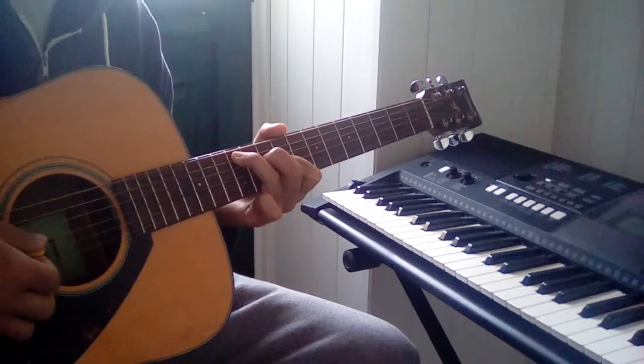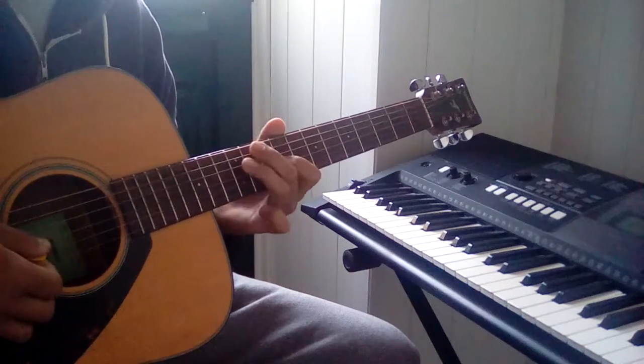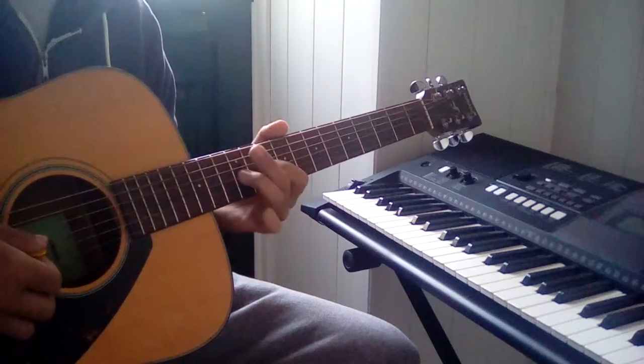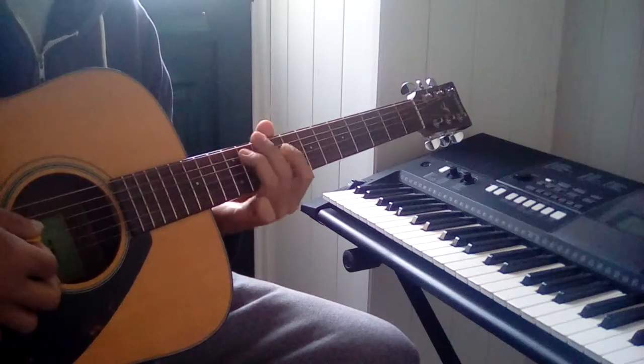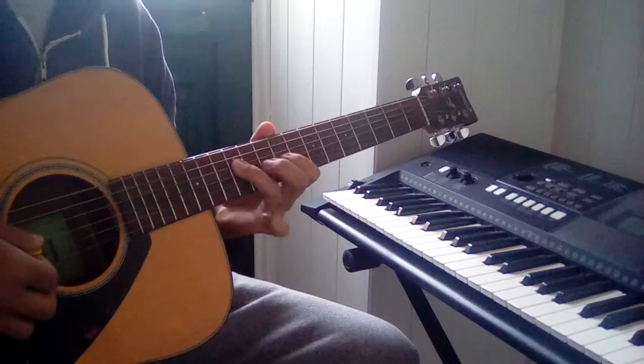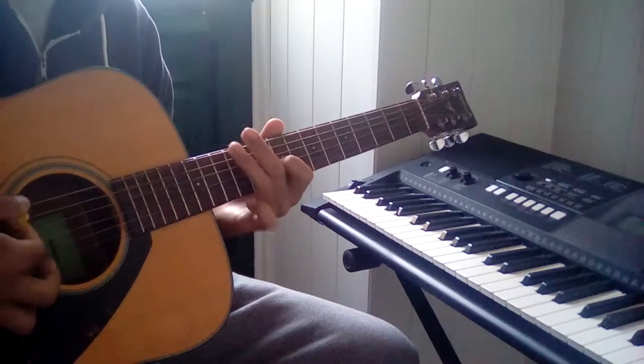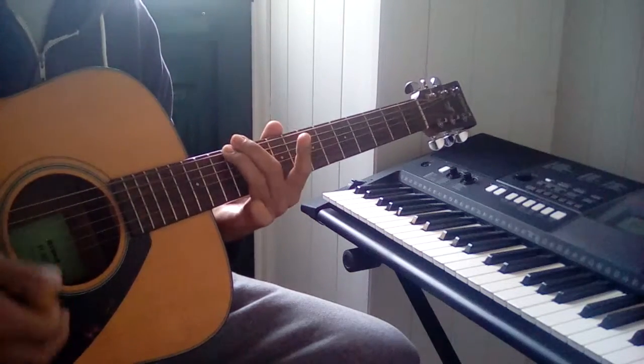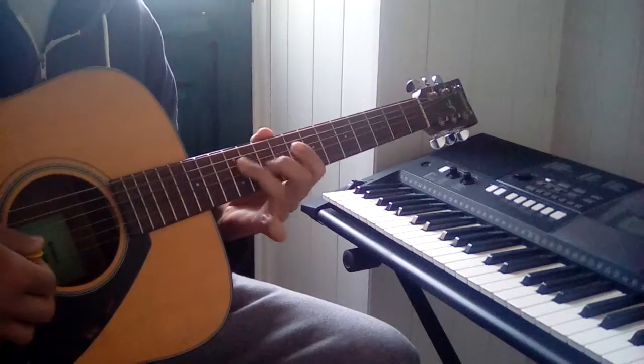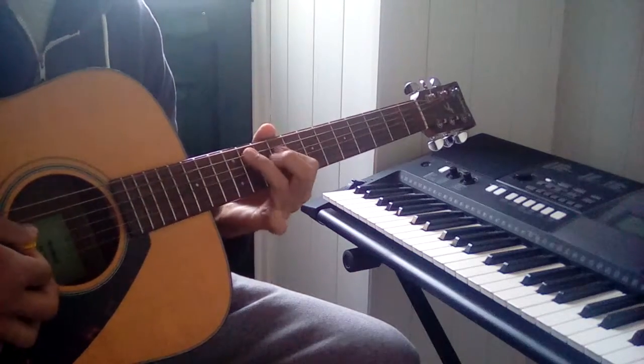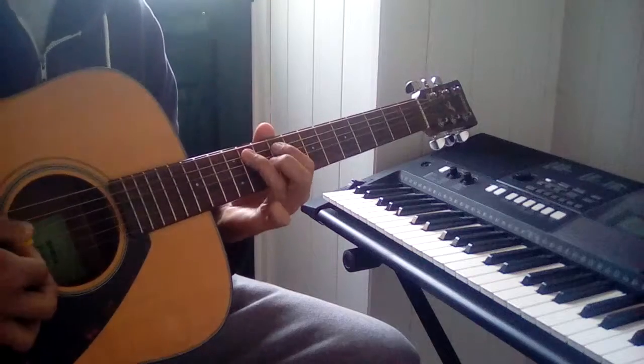A minor, D minor, here I'm not playing the E root for the E7, but it's implied. Your ear tells you that. Those are dominant, those are all dissonant.